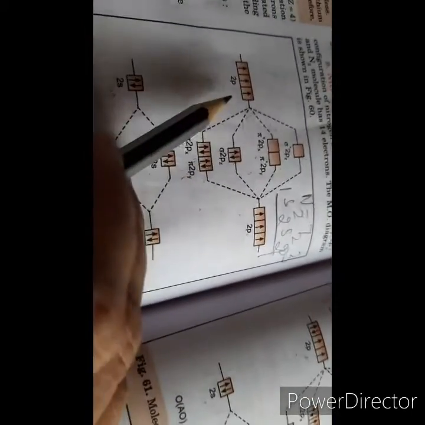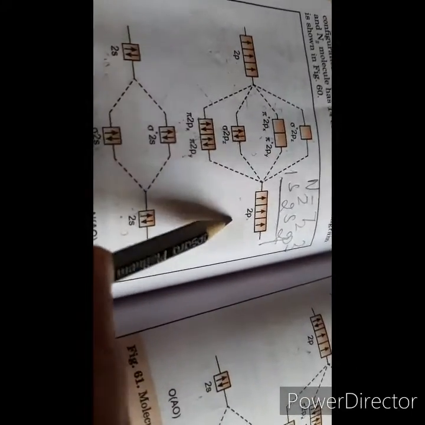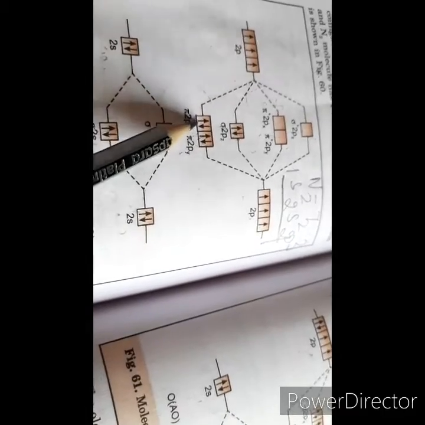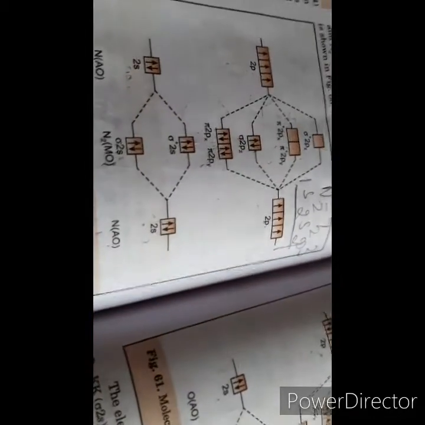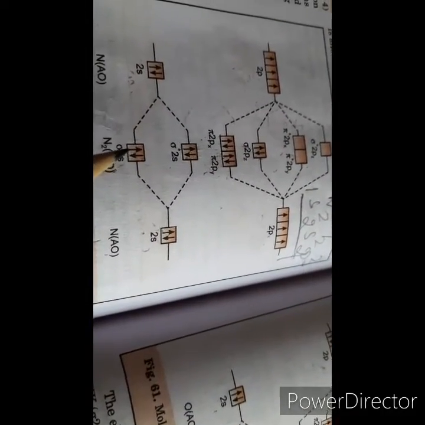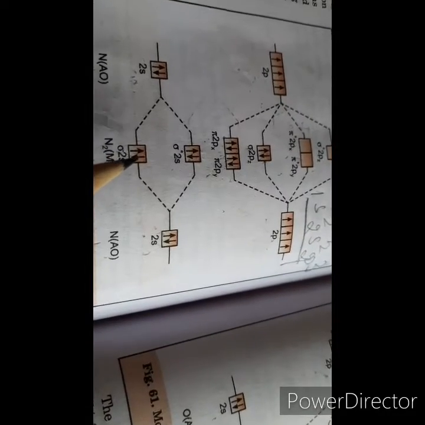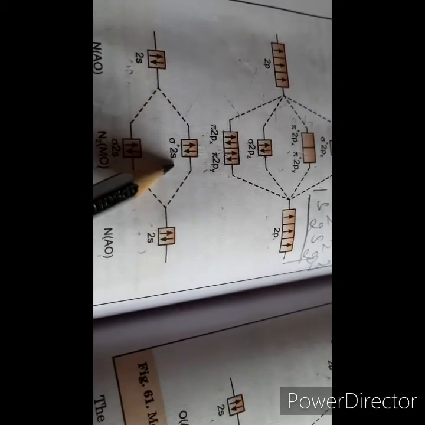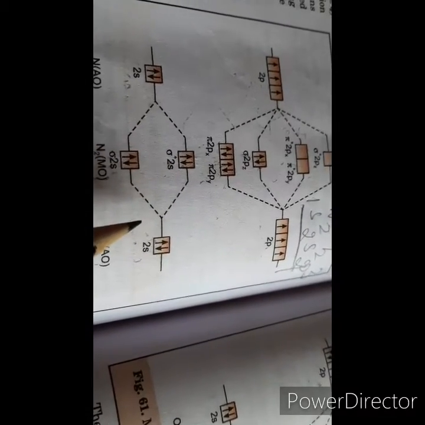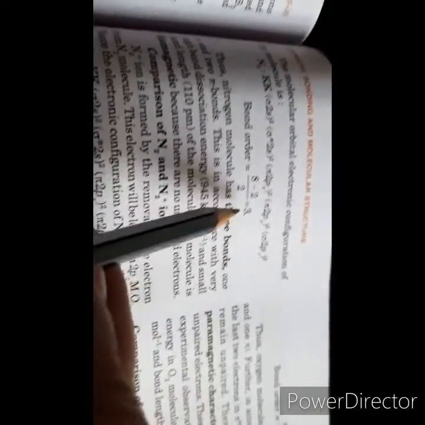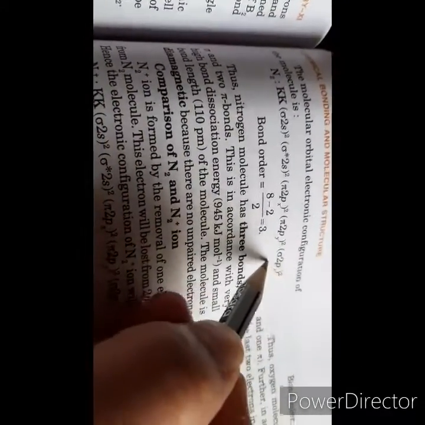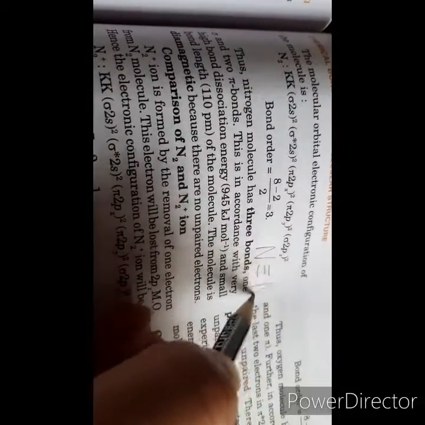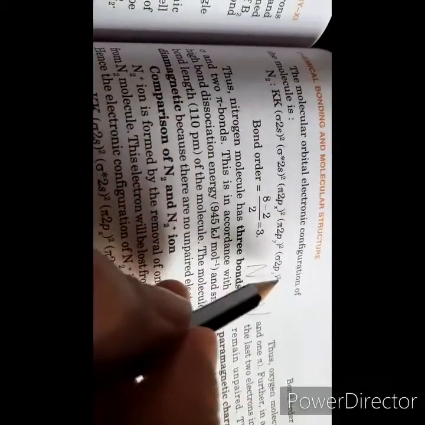So we will fill these electrons now. In case of this 2p3, there are 6 electrons to be filled. So 2, 4 and 6. Let's calculate the bond order. The bond order is half the sum of bonding electrons minus antibonding electrons. So 2, 4, 6, 8 minus the antibonding 2, that is (8 minus 2)/2. So that comes out to be 6/2, and the bond order in case of nitrogen is 3. So we know that nitrogen has 3 bonds. This is how you will write the electronic configuration.